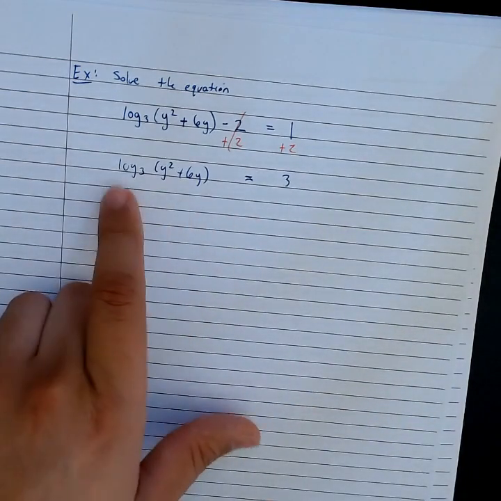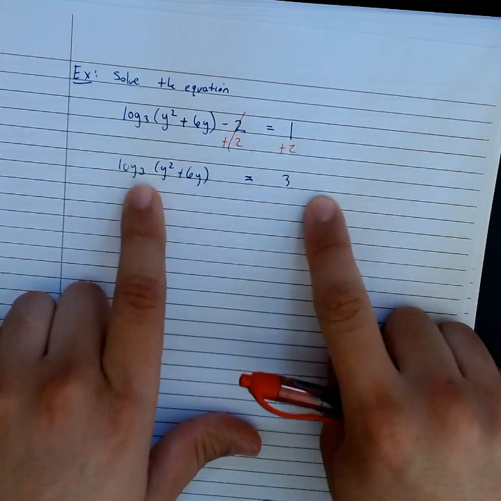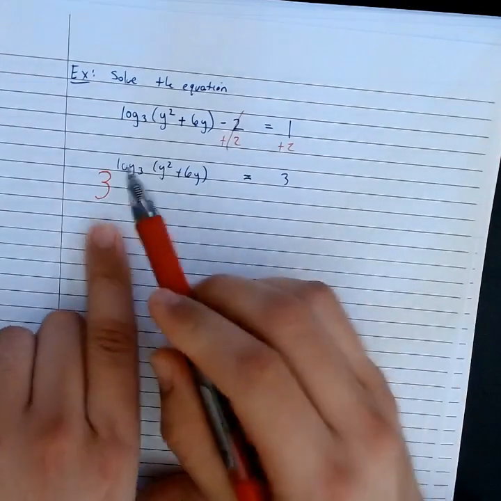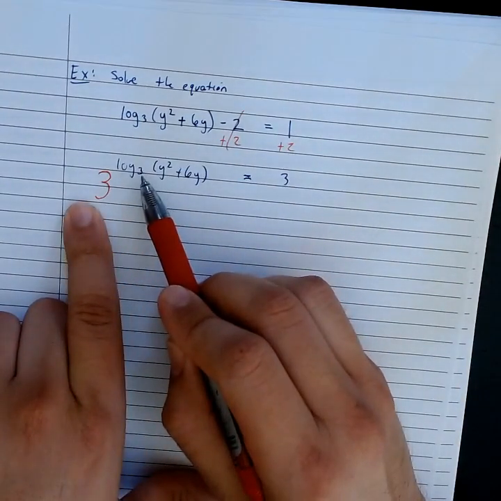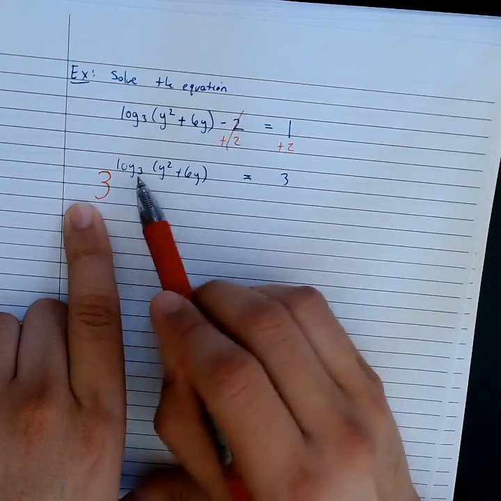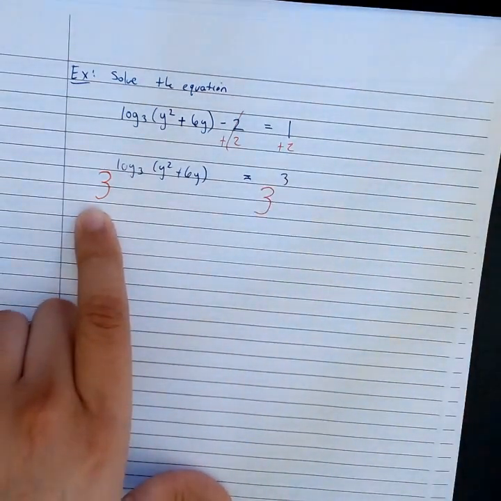So now, to get rid of a log base 3, if we can't use the one-to-one property, we're going to exponentiate. So here I will use a base of 3, because that's a base of 3. If this was a base 5, I'd use a base 5. Make sure these bases are the same. Whatever I do to one side, I do on the other side.